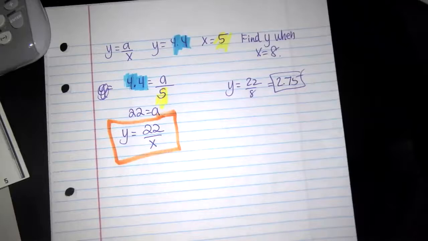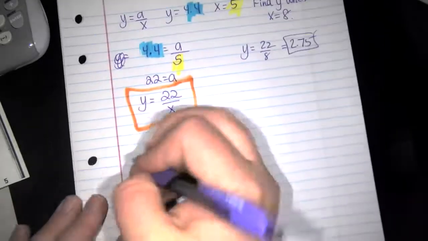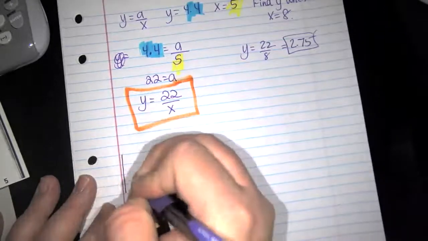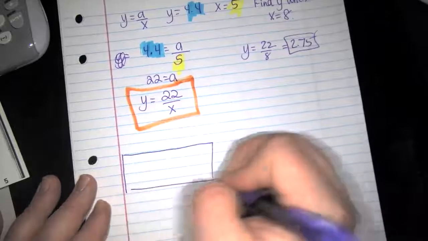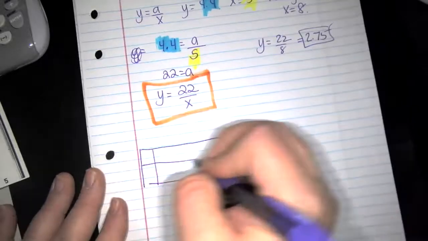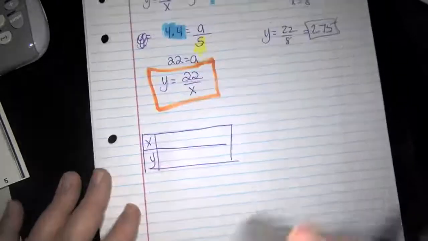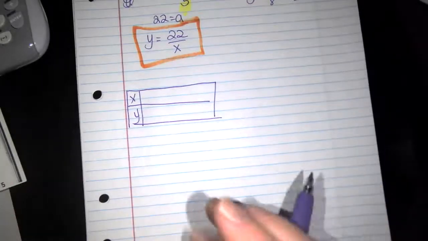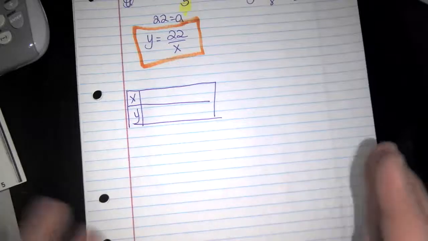Okay. So here's what we're going to do. This is one of the challenging parts of this section. I'm going to give you a set of points. We're going to work on finding, is it direct? Is it inverse? And if it's either one, we have to find the equation for it.